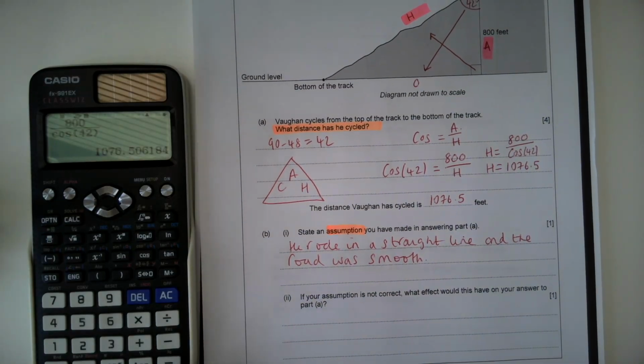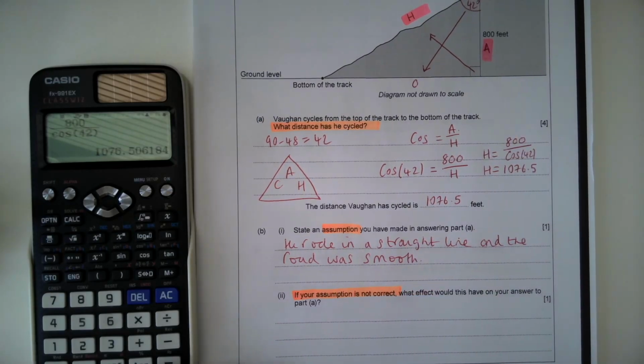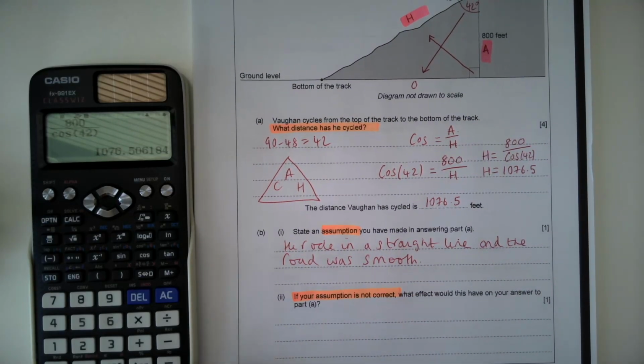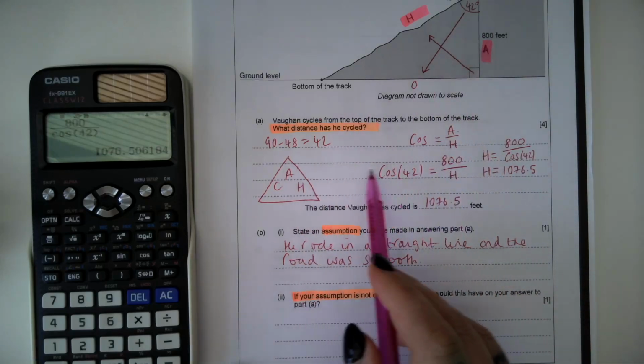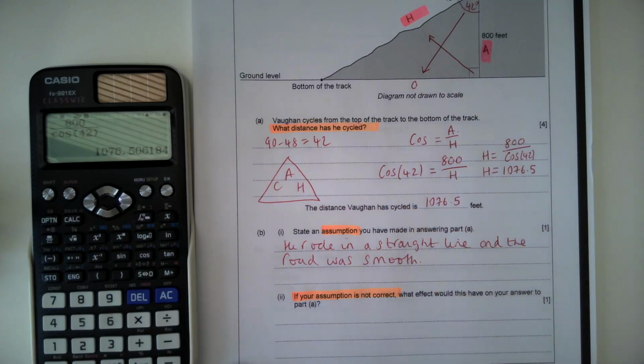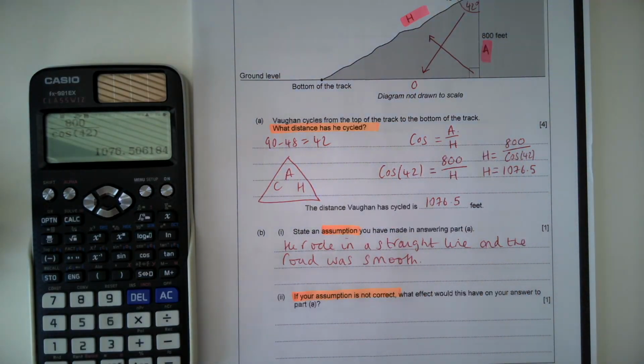The next part, if your assumption is not correct, what effect would this have on your answer to part A? Well, if this wasn't a straight line and he went off on a wiggly line or over bumps and things, then that's going to have an effect on our answer because he will have cycled further.